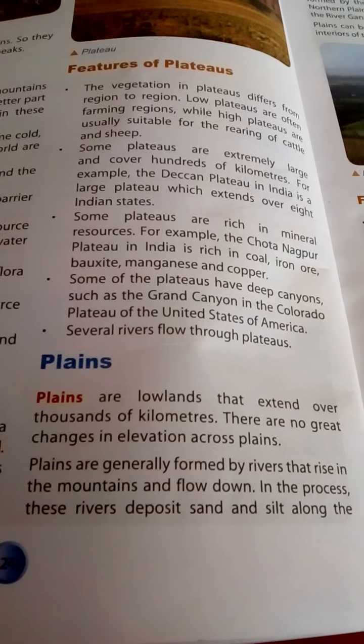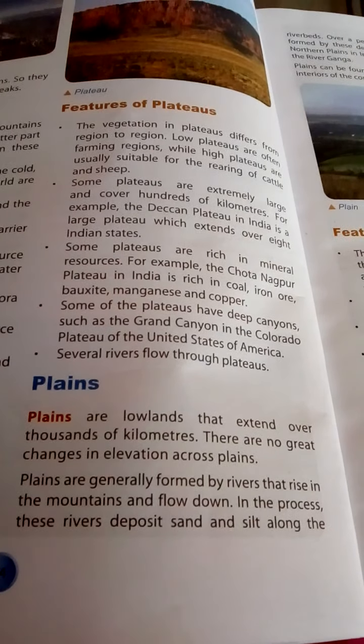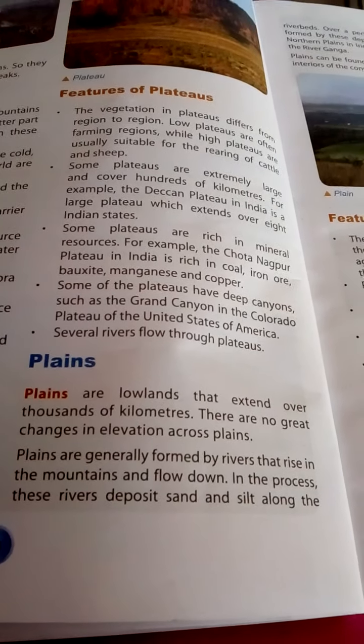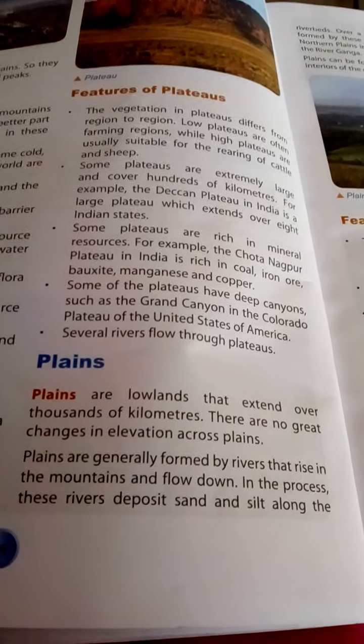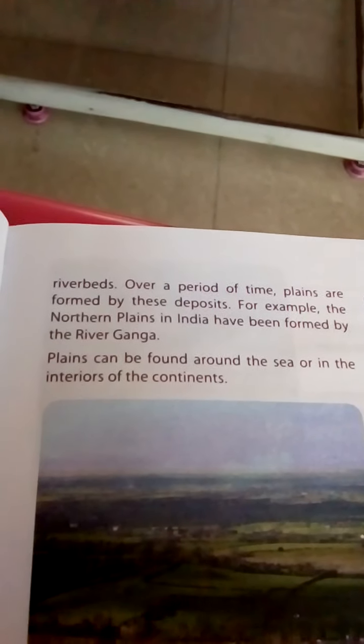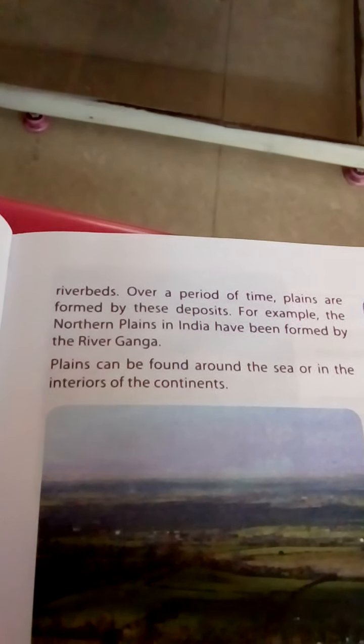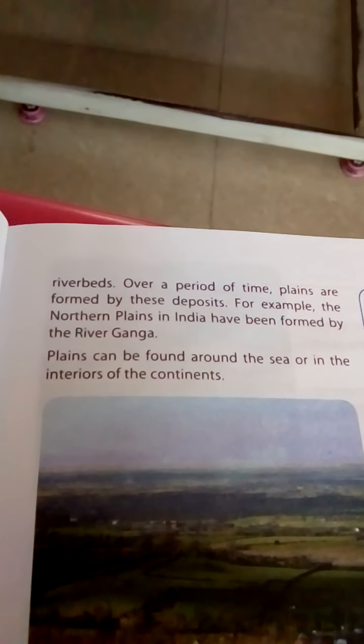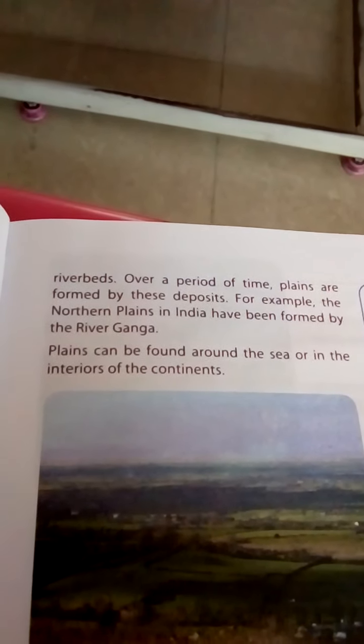Rivers rise in mountains and flow down. In the process, these rivers deposit sand and silt. Silt means fine sand along the river beds. Over a period of time, plains are formed by these deposits. For example, the northern plains in India have been formed by the river Ganga. Plains can be found in the area around the sea or in the interior of the continent.